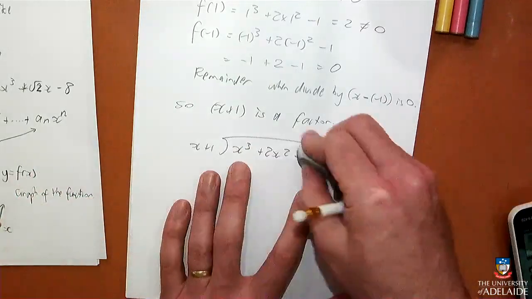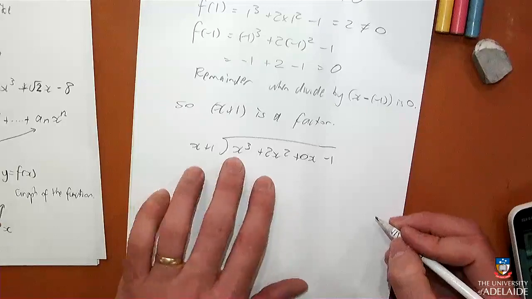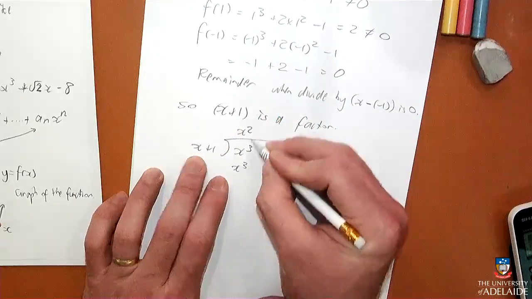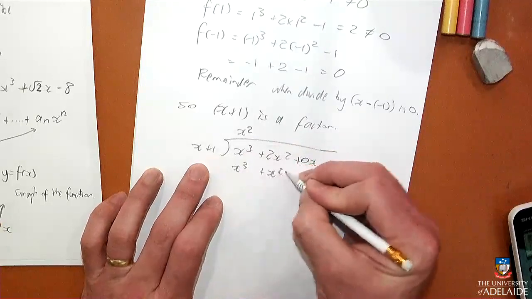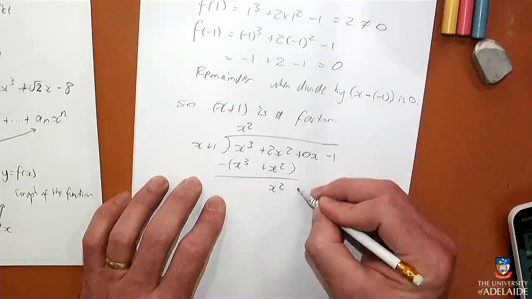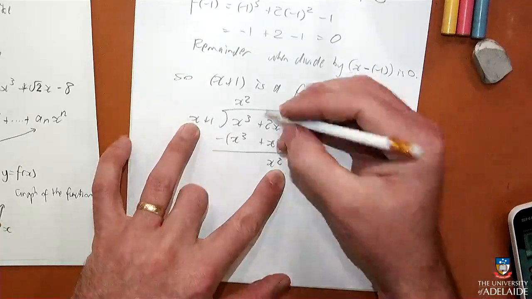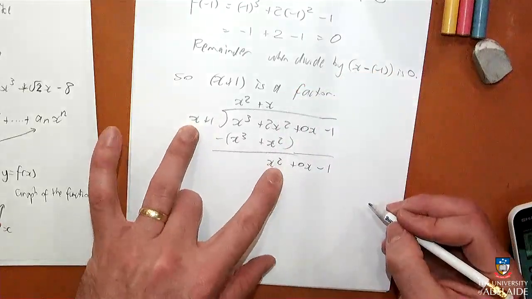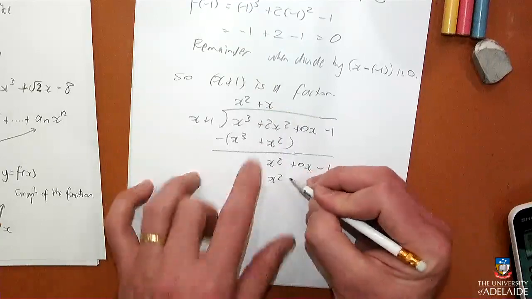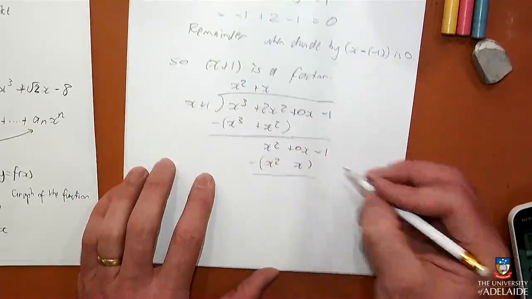Now, just a second, I'm just going to have to put in a bit for the x. So x cubed divided by x is x squared. x squared times x is x cubed, x squared times 1 is x squared. I take that off. 2x squared minus x squared is x squared. There's still these things. x squared divided by x is x. x times x is x squared. x times 1 is x.